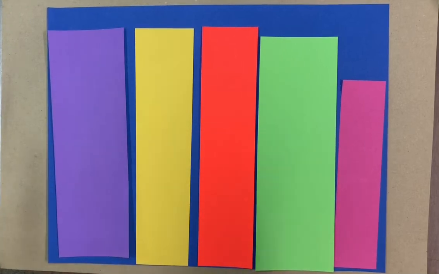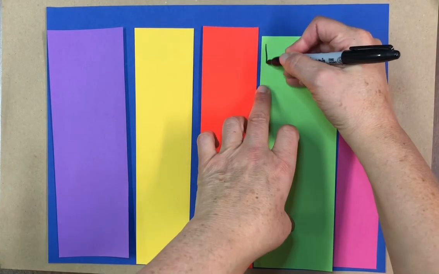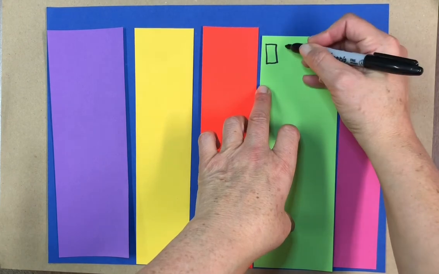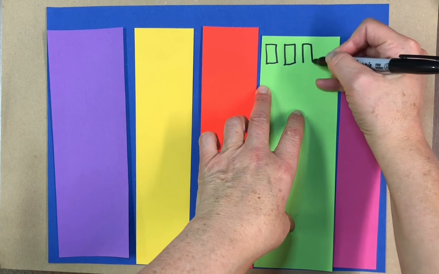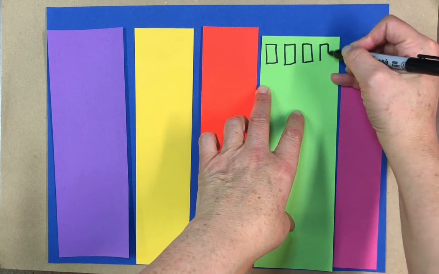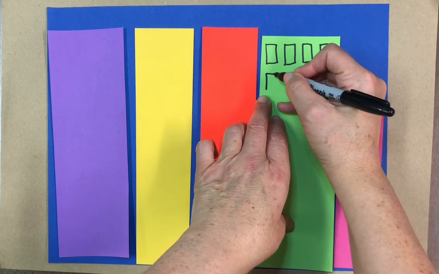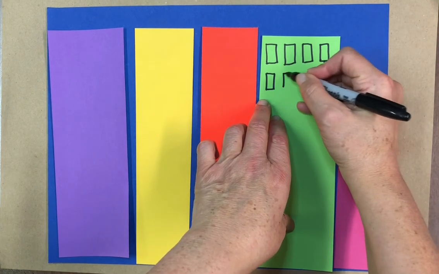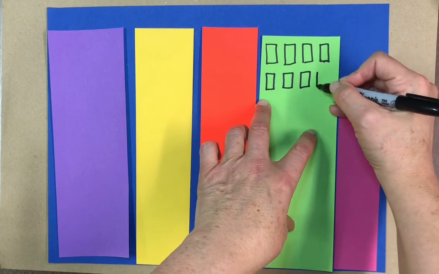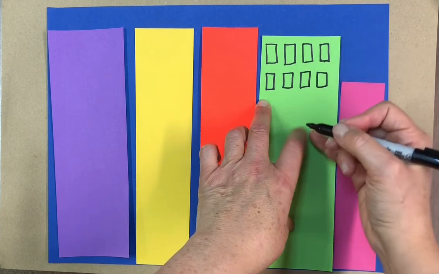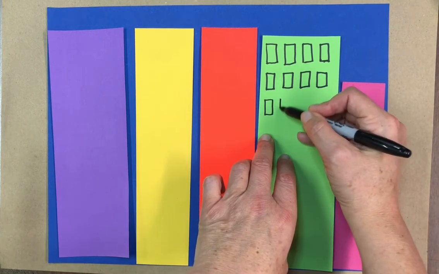Okay, boys and girls, so once you have your 5 rectangles, you're going to design buildings by creating windows for them. Each building should have a different pattern of windows. And as you can see, you should hold your paper nice and firmly so it doesn't bend like that.